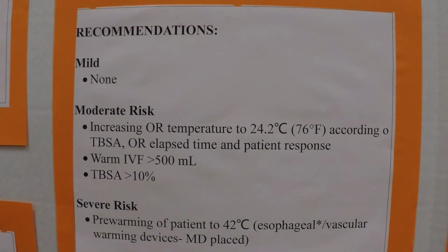Recommendations. We have mild, moderate, and severe risk. Mild is none. Moderate risk: increasing the OR temperature to 76 or 80 degrees, according to the TBSA, elapsed time and patient response. We warm our IV fluids for anything greater than 500 cc's as a standard, and then we have our Ranger warming device for all of our other fluids. Our TBSA will be 10% or more in the moderate risk category.